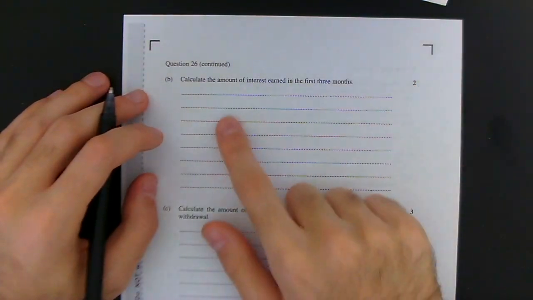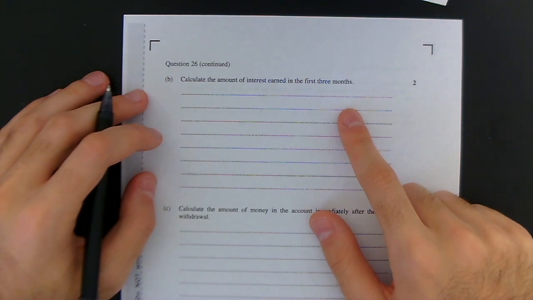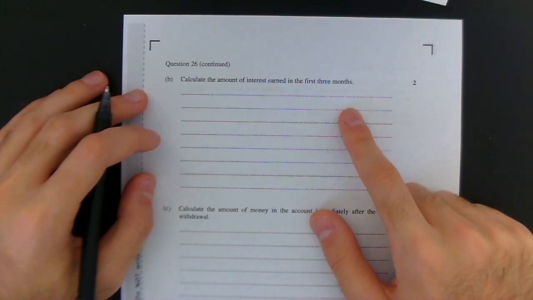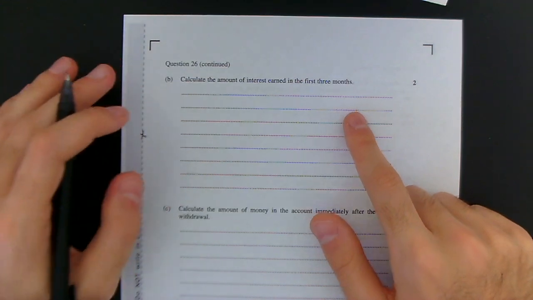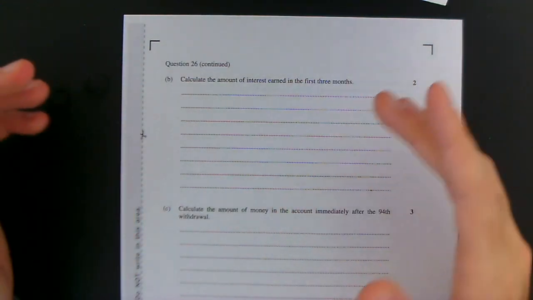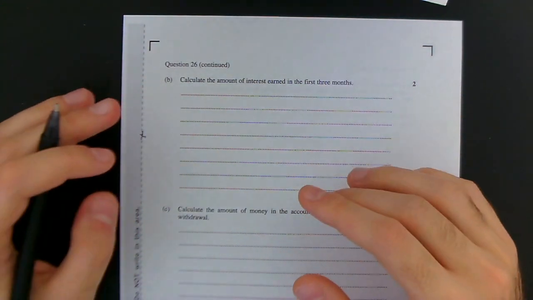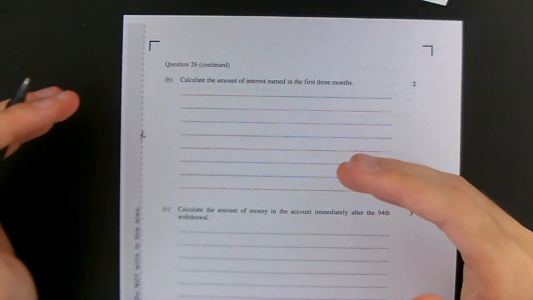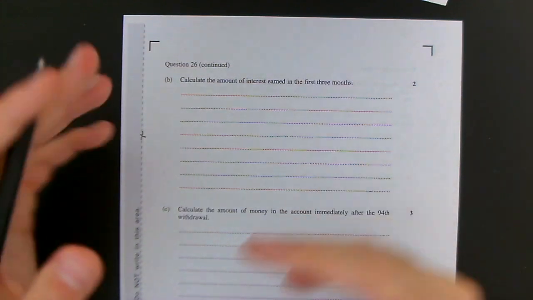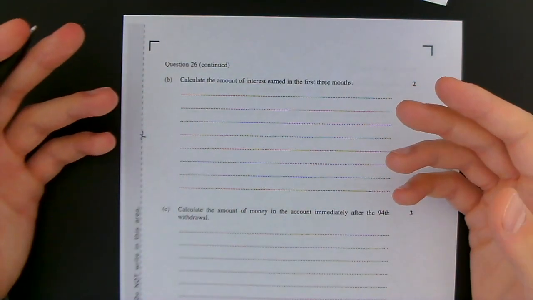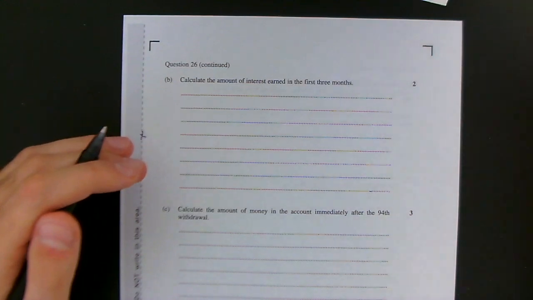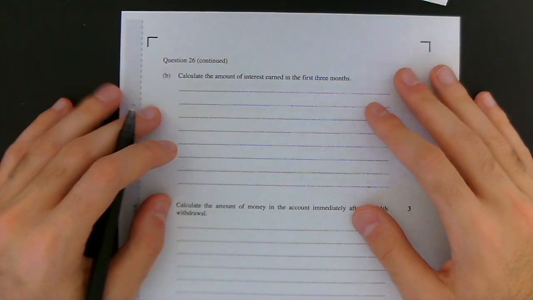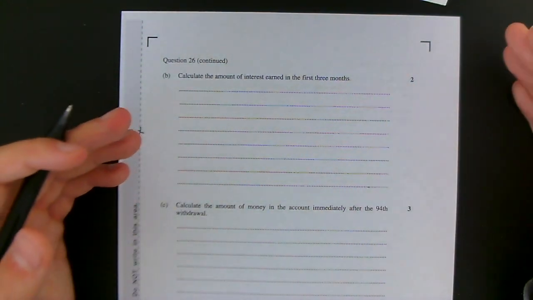Now, part B says calculate the amount of interest earned in the first 3 months. This question can be difficult for some people who might not understand what to do. But if you think about it, interest is just the amount that's earned more than what you began with. The reason it's hard is because we're making those constant withdrawals.